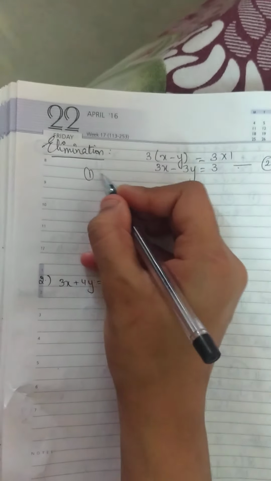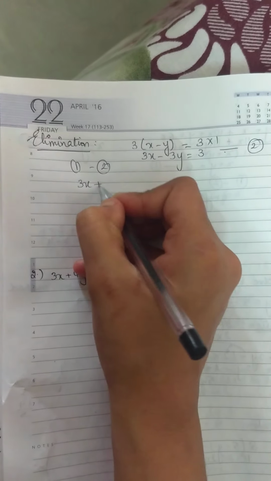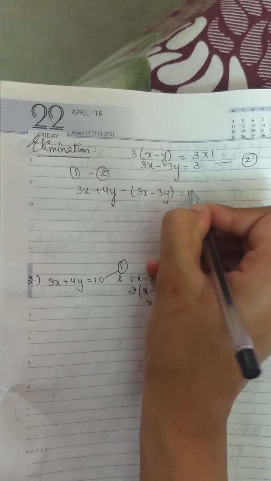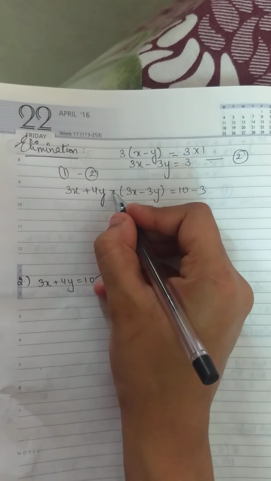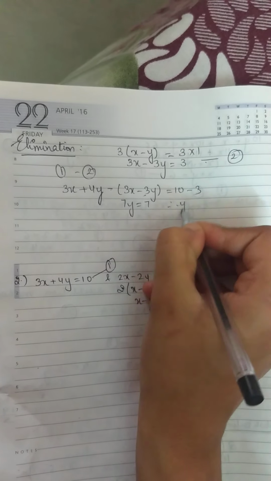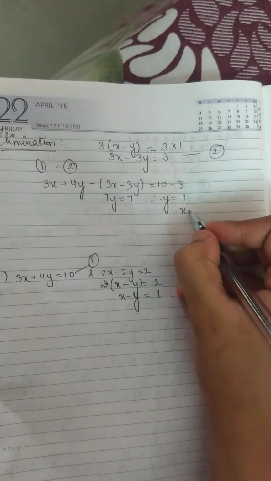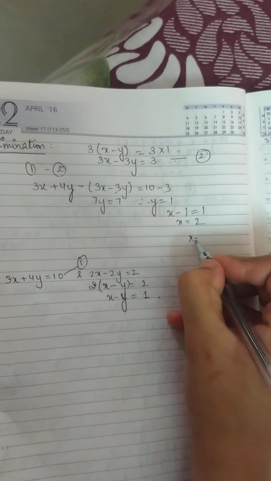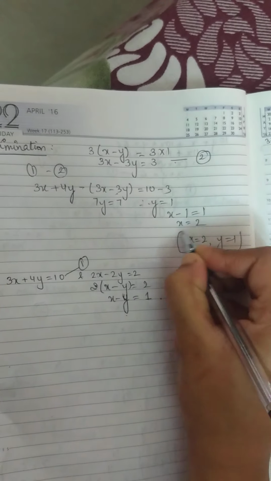So we'll subtract the first and second equation. (3x plus 4y) minus (3x minus 3y) is equal to 10 minus 3. So minus minus plus, 7y is equal to 7. Therefore y is equal to 1. So x minus 1 is equal to 1. So x becomes 2. So the answer is x is equal to 2 and y is equal to 1.